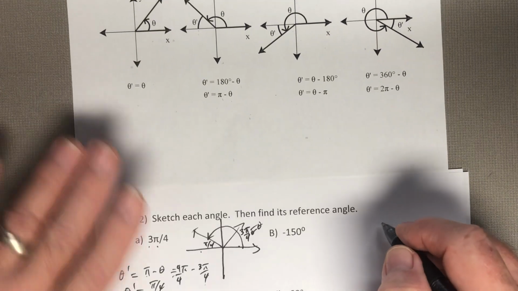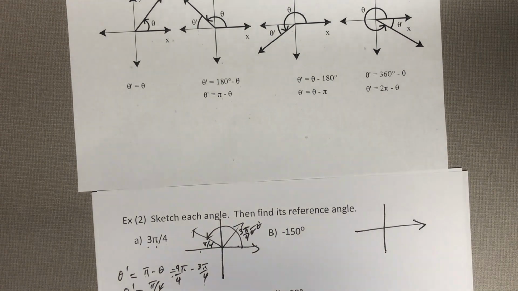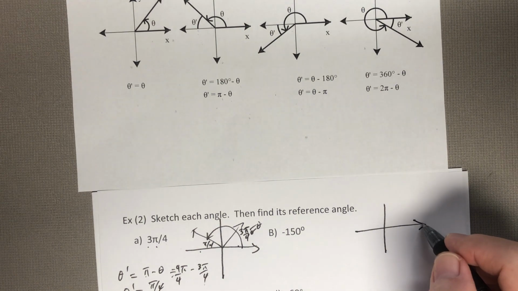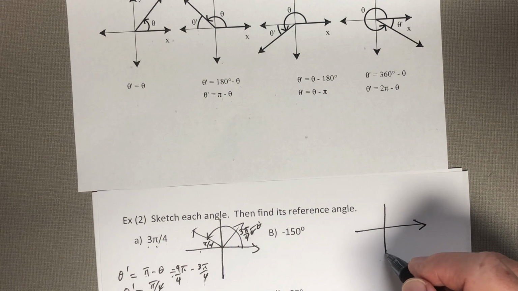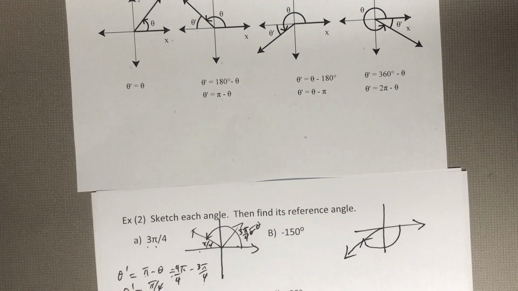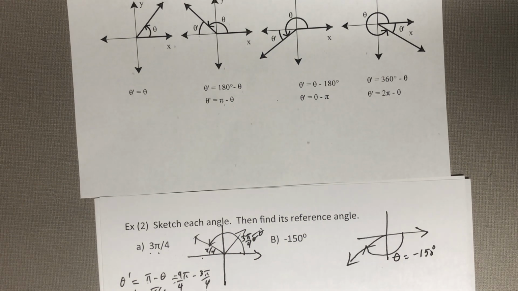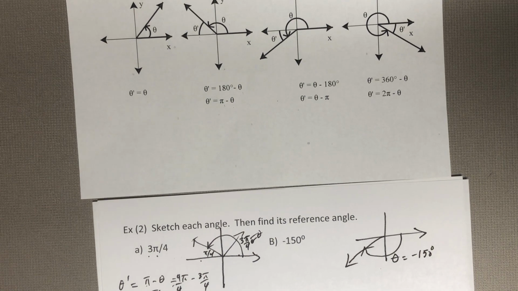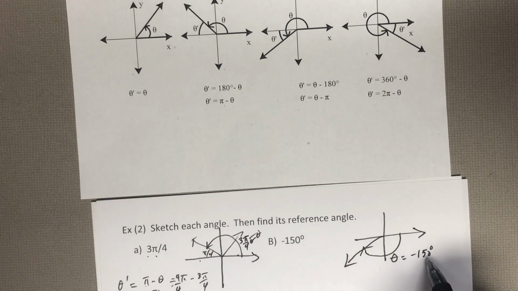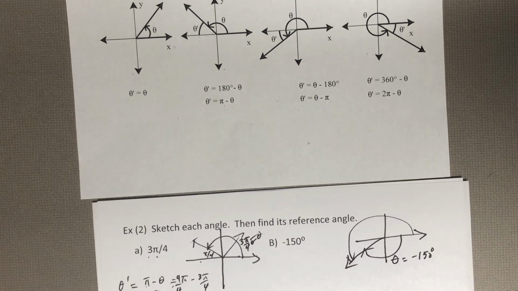In B, I'm going to graph the angle -150. Negative means we're going to go in a clockwise fashion, not 90, but 60 more degrees. That would be over here. So that angle right there is theta, equal to -150 degrees. There's the sketch of that angle. Now, that angle is coterminal with this angle over here, and that's the one I'm really going to use when I use my rules.